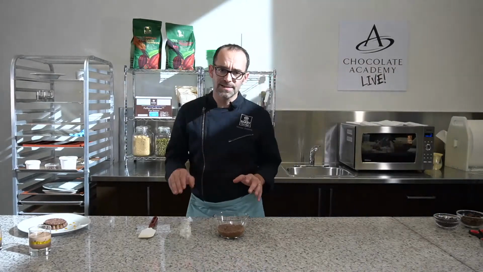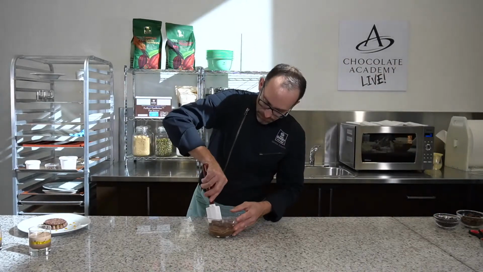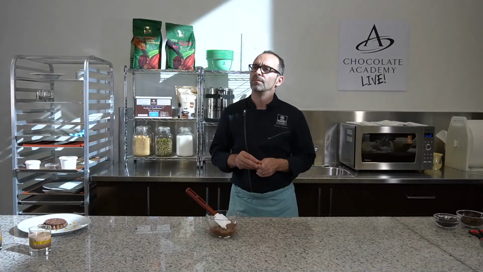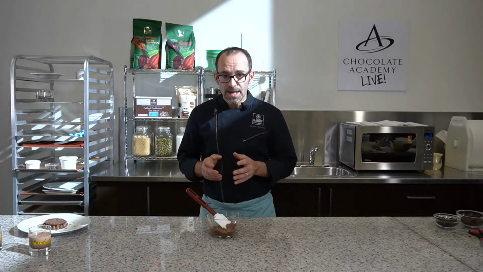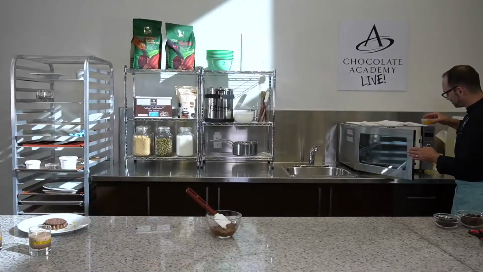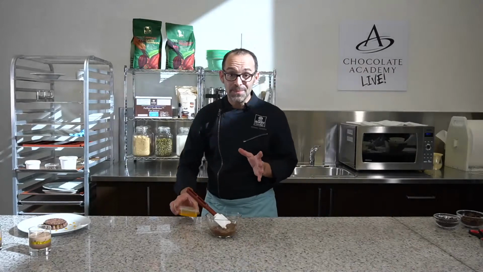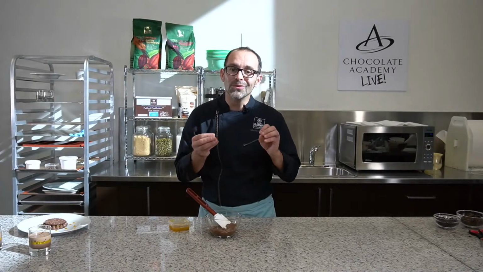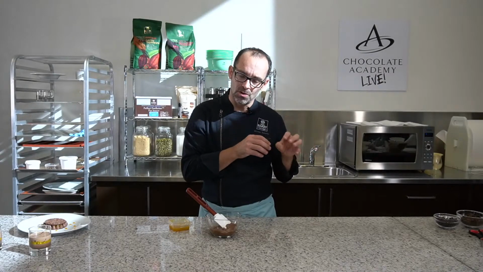It's very fast. So, Chef, while we wait, can you tell us why you chose extra bitter Guayaquil, and can you use another chocolate? Yes, of course. It's possible to use another chocolate, but my recipe is calculated for this chocolate. For example, with the Santo Domingo cacao, it depends on the cocoa butter content inside your chocolate.